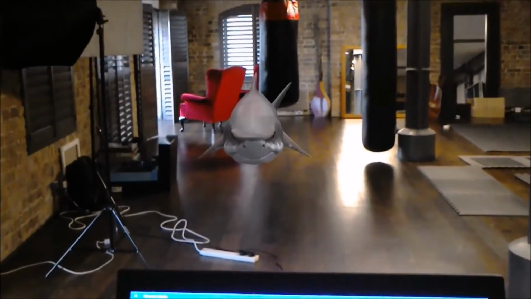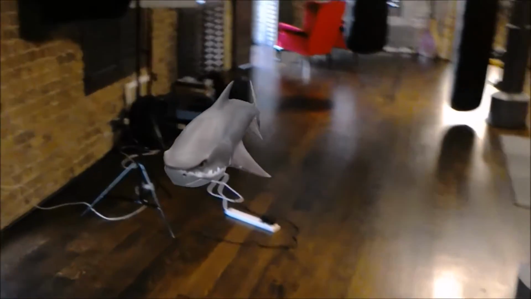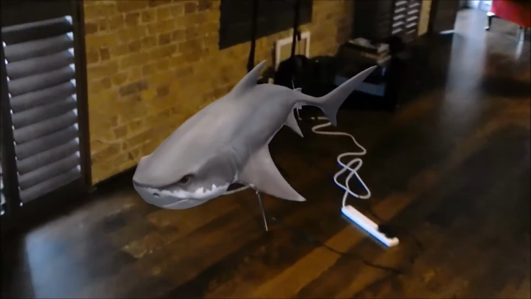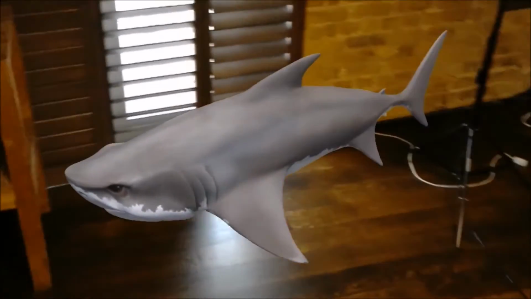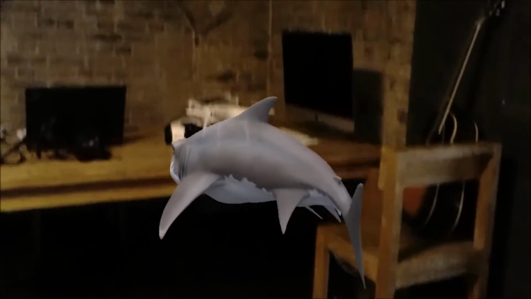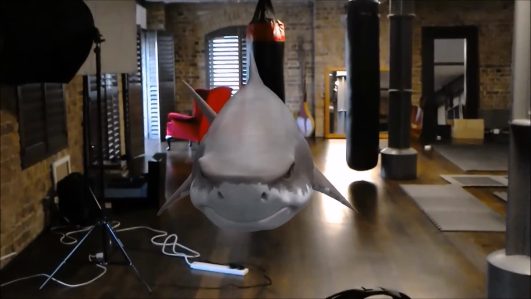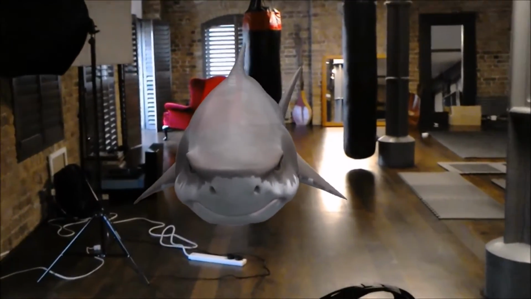Now check out this 3D shark hologram. I'm going to try to keep it in my field of view. But look at that. How amazing. So now I've made the shark larger, actually quite scary to have in my front room.